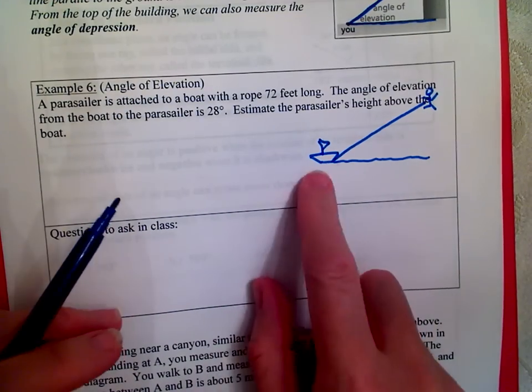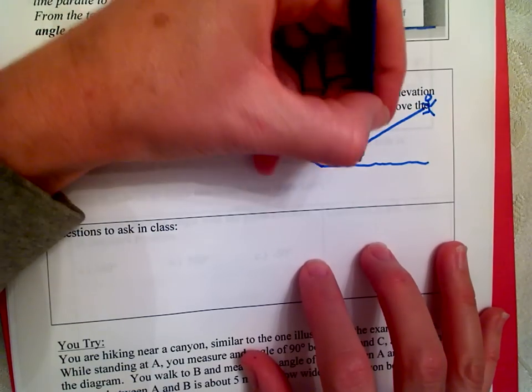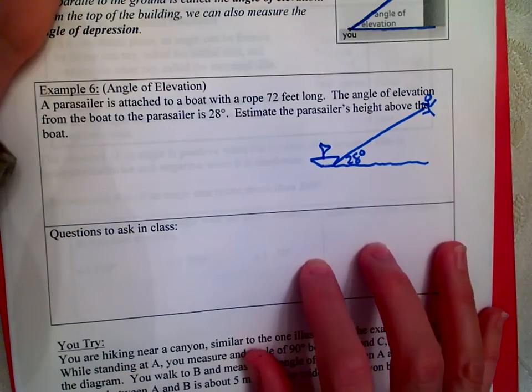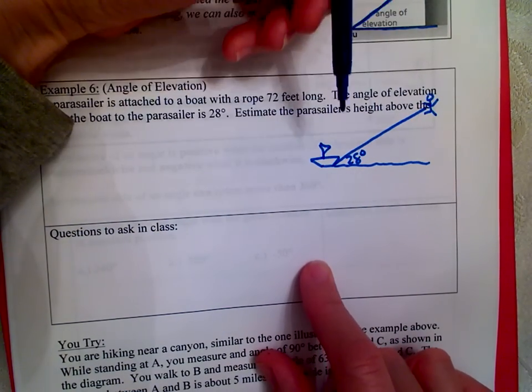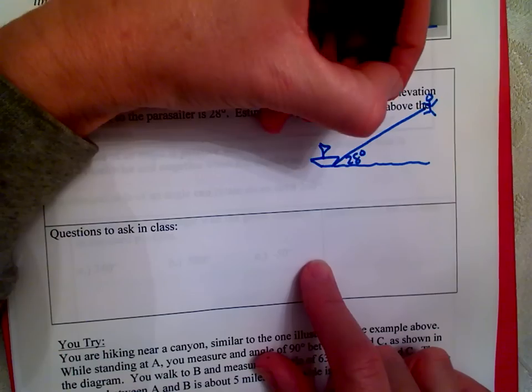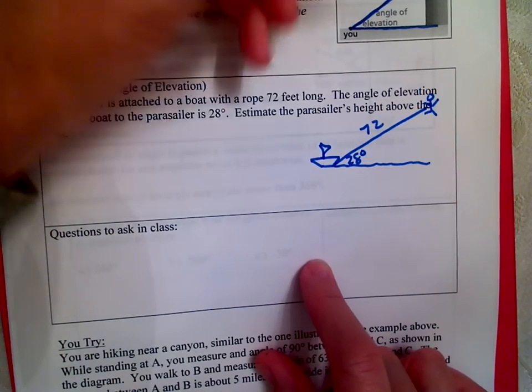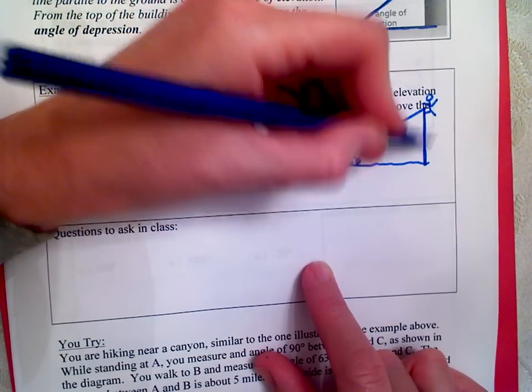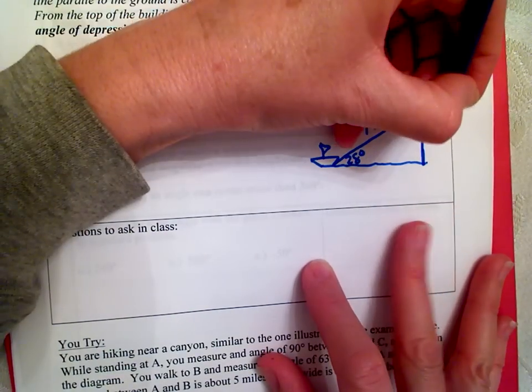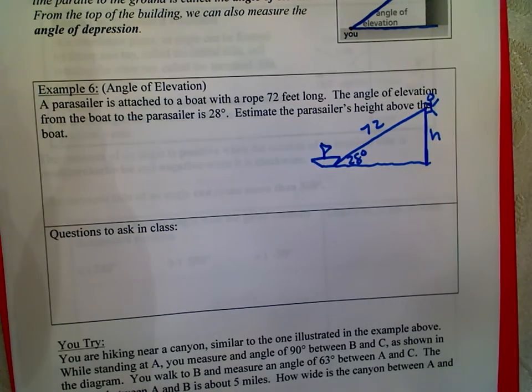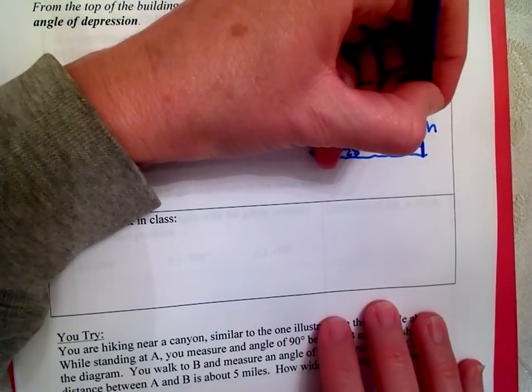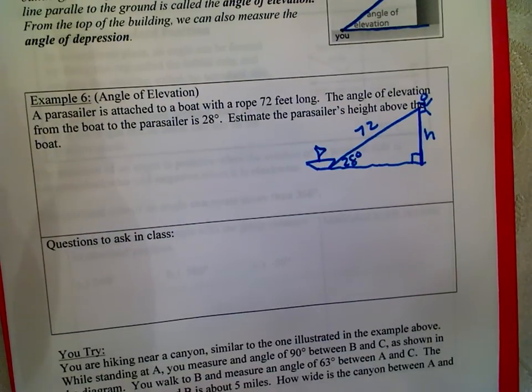It tells you from the boat to the person, the angle of elevation is 28 degrees, and the rope that is attaching the parasailer to the boat is 72 feet. And it's asking for the height. Whenever they ask for height, they're talking about a vertical height. Just so you always know, we can assume it's vertical. And so your right angle is implied right there.